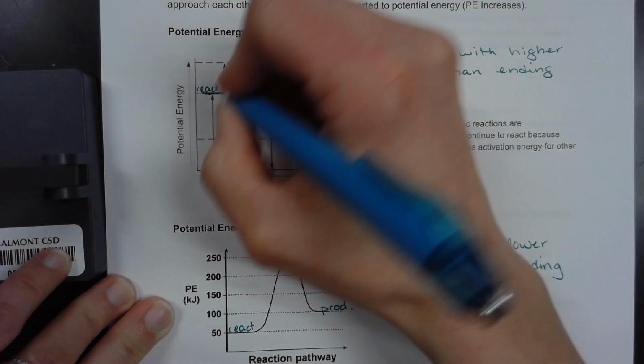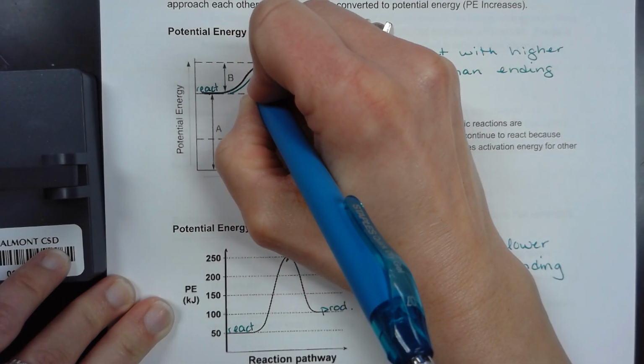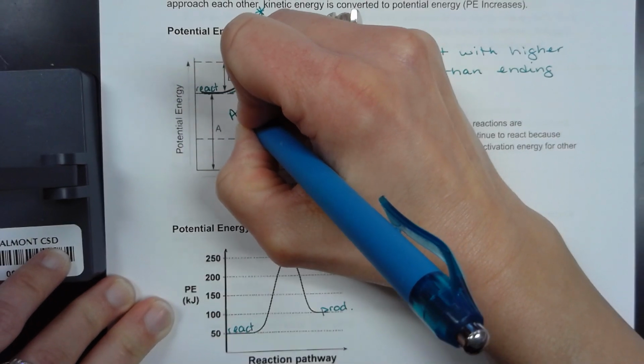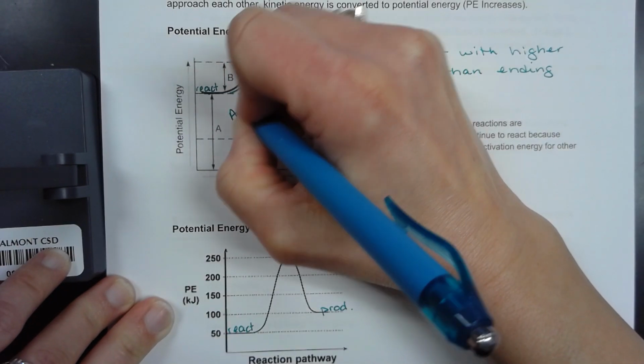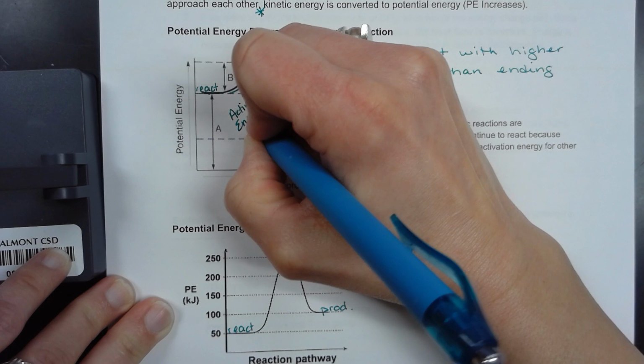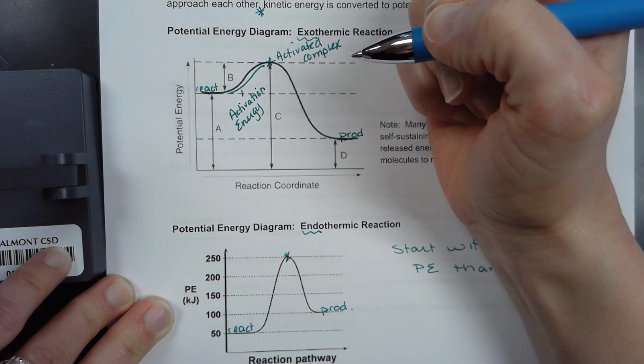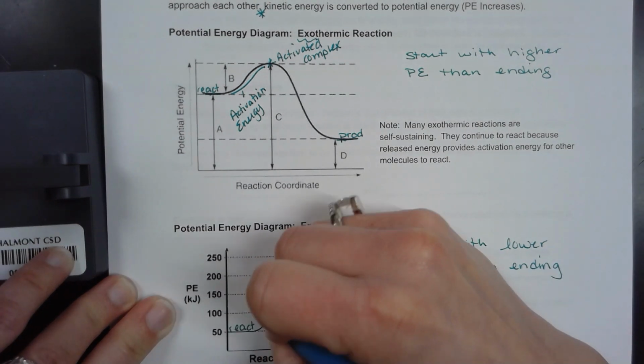This part, to make it up the hill, is our activation energy. Activation energy in this case is represented by letter B. Here it's much bigger.